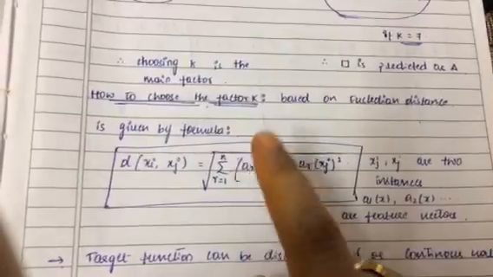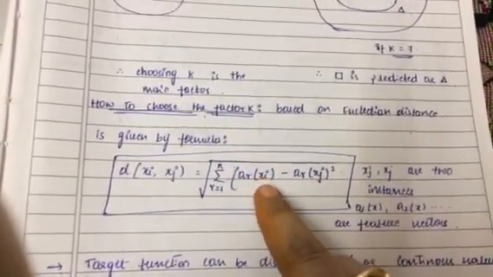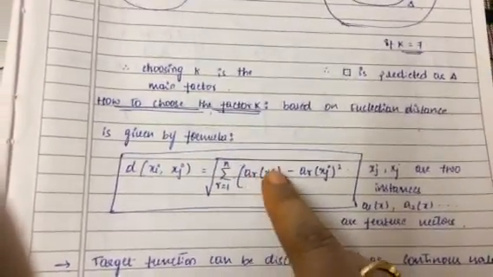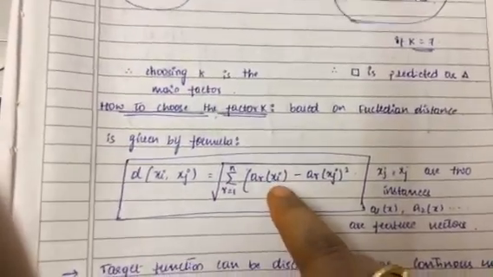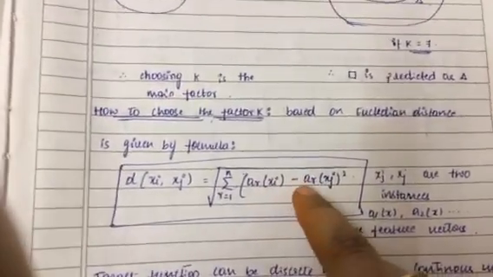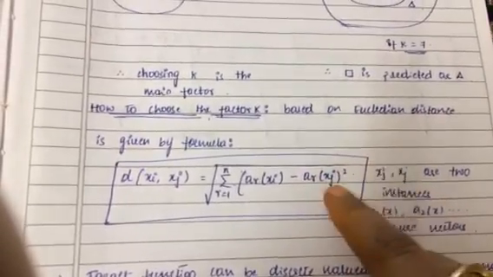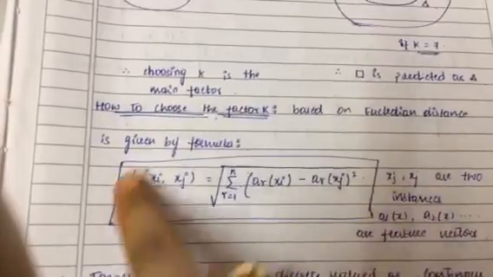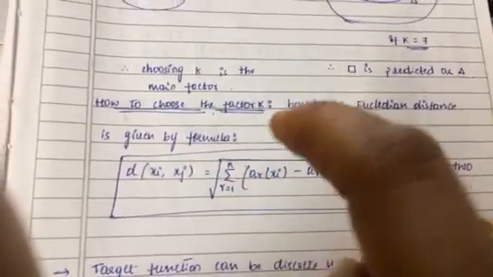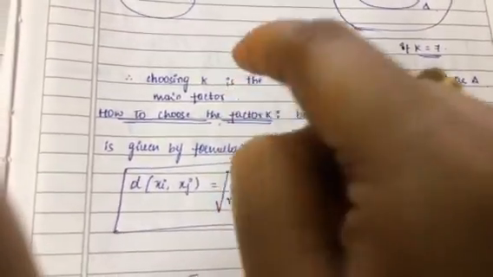So ar(xi) is nothing but the query point or query value, minus the original value or the neighboring data point value. So this is the Euclidean distance. Based on this, we are going to choose the k factor.